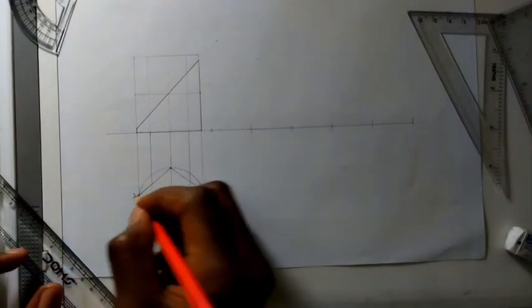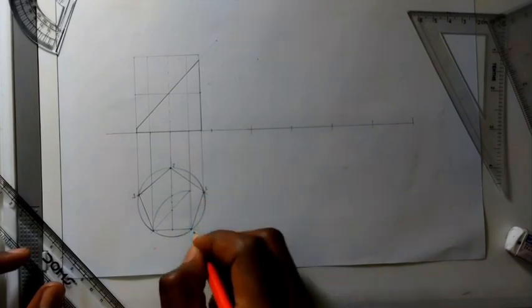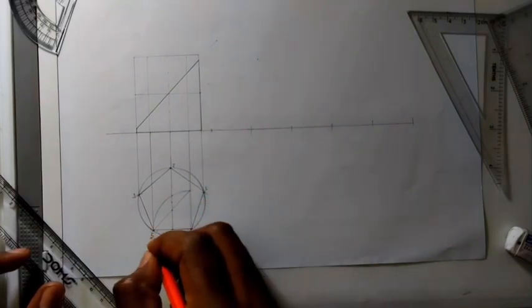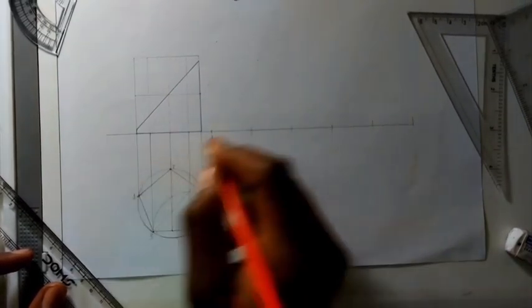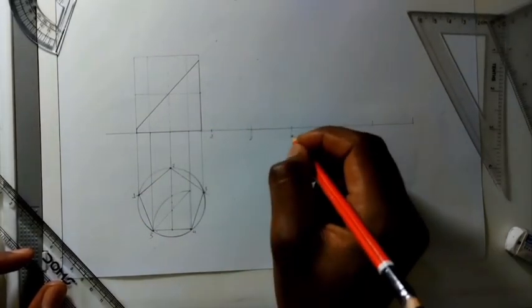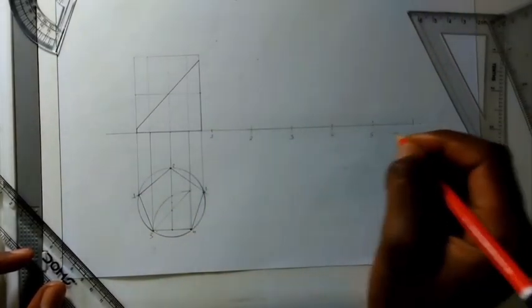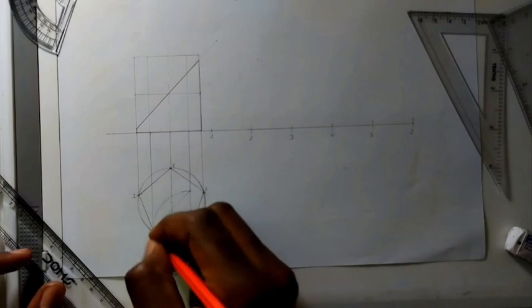So here, number 1, let's label. We'll start number 1 here to number 2. Number 1, this side.